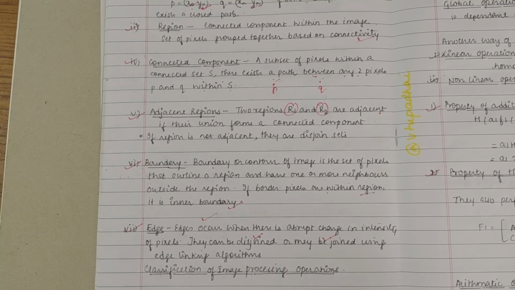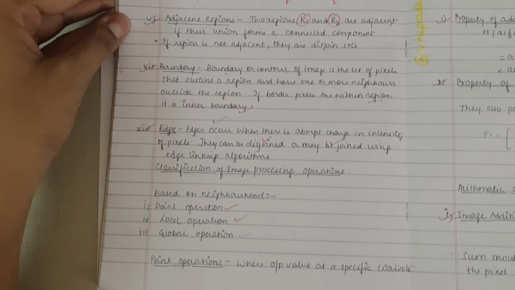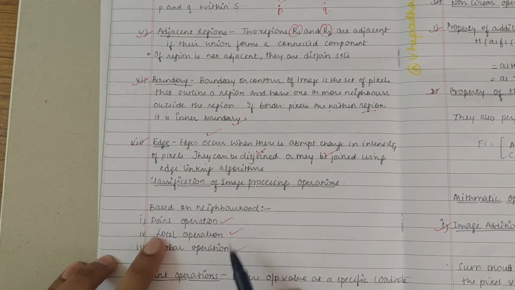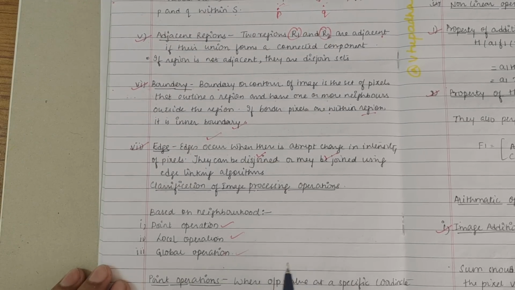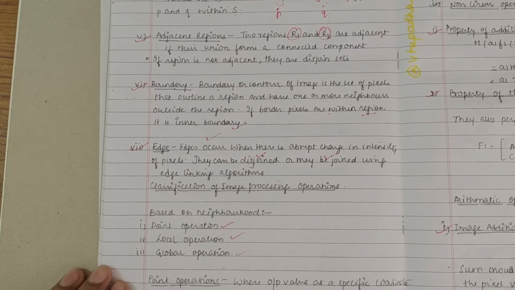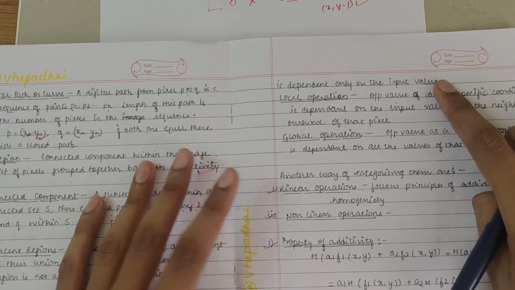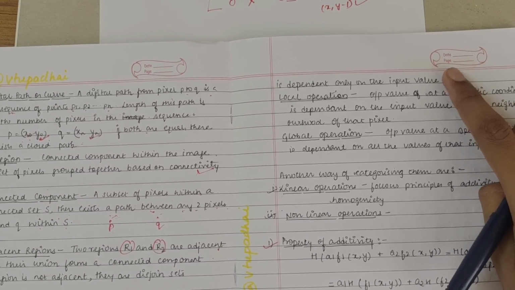Next we have classification of image processing operations. Based on neighborhood, we have point operation, local operation, and global operation. Now let's learn about each of them in detail. First we have point operation. In point operation, the output value at a specific coordinate is dependent only on the input value. That means whatever output we are getting, it's all dependent upon the input value itself.